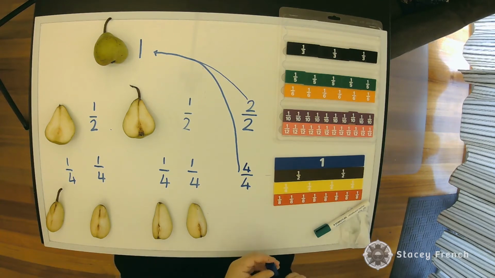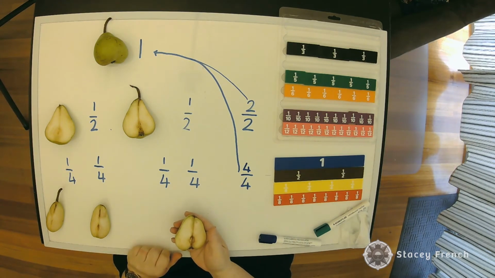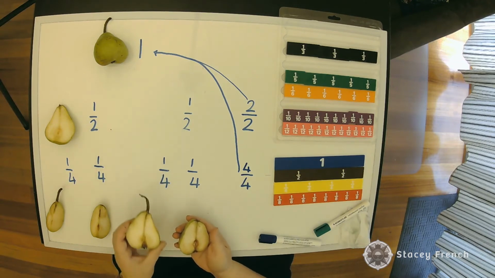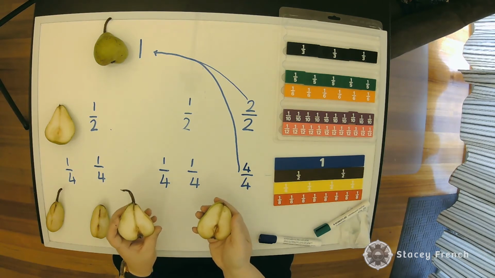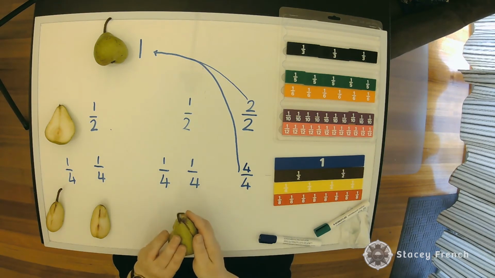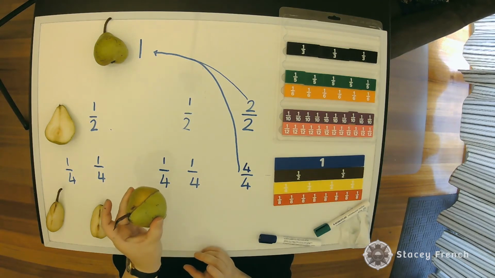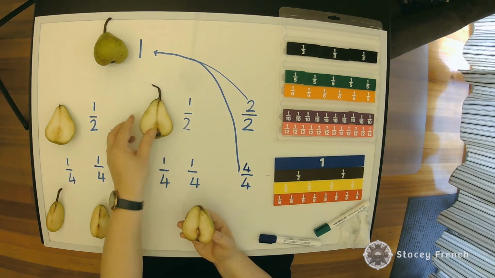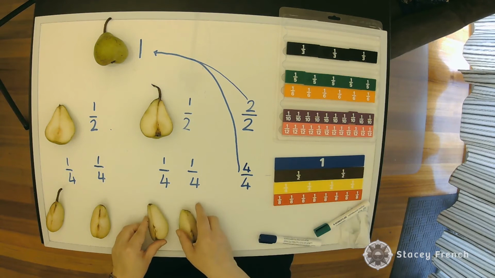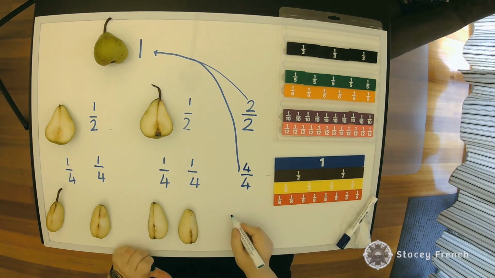I could say that if I put these two pieces together, 2 quarters, they'll be the same size as 1 half. You can see that. 2 quarters is the same size as 1 half. There you go. So that means 2 quarters and 1 half are equivalent fractions.